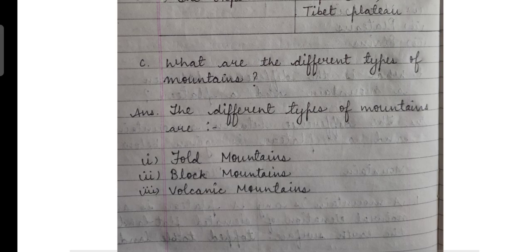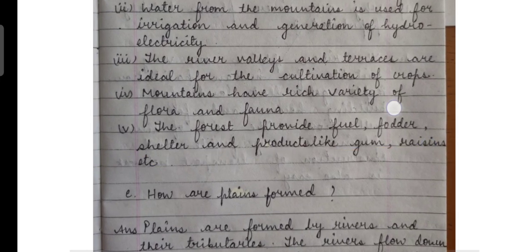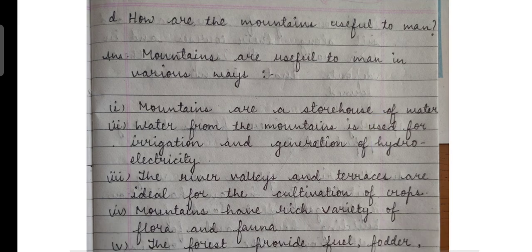Now moving to question number C, what are the different types of mountains? This answer is also very simple. The different types of mountains are fold mountains, block mountains, volcanic mountains. Now coming to question number D. How are the mountains useful to man? So the mountains are useful to man in various ways.